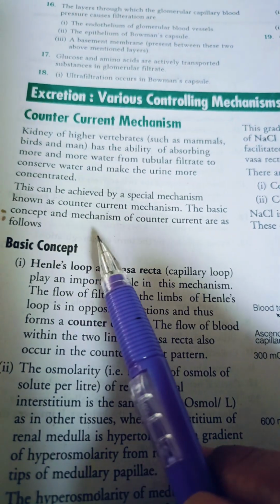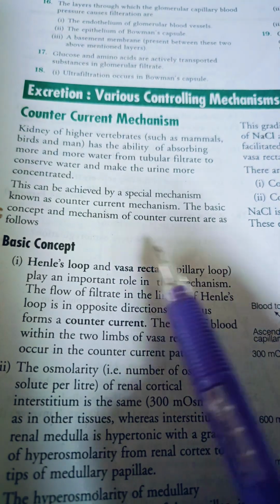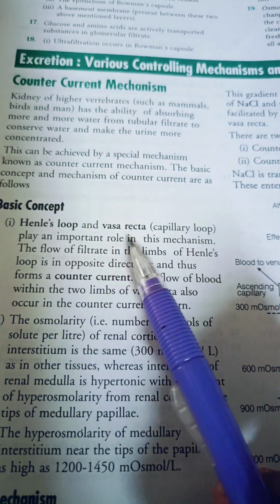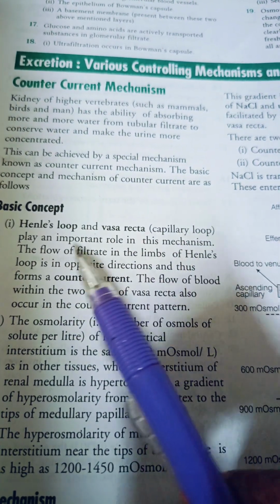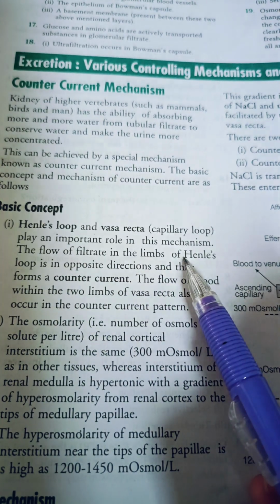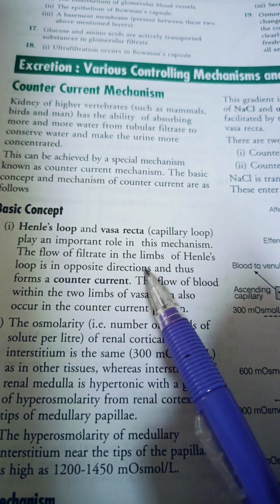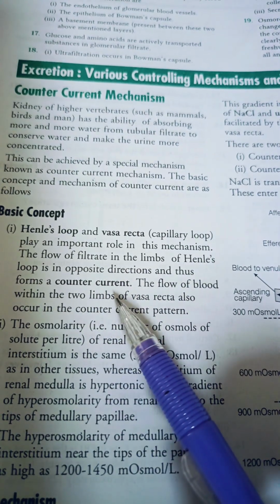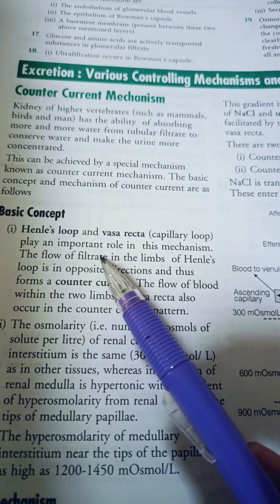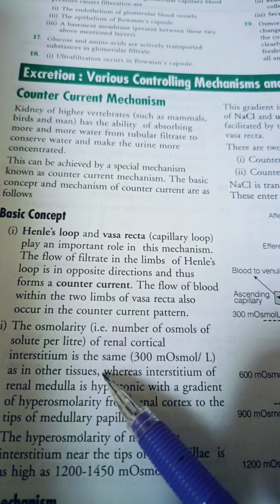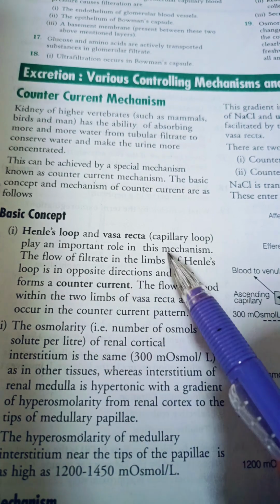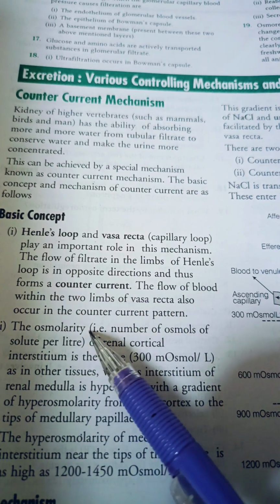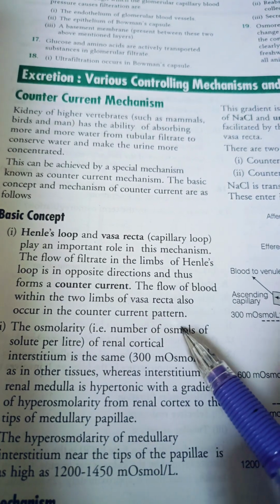The basic concept of the mechanism of counter current is as follows. Henle's loop and vasa recta, that is the capillary loop, play an important role in the mechanism. The flow of filtrate in the limbs of Henle's loop is in opposite directions and thus forms a counter current. The flow of filtrate is first down, then up. The flow of blood within the two limbs of vasa recta also occurs in the counter current pattern.